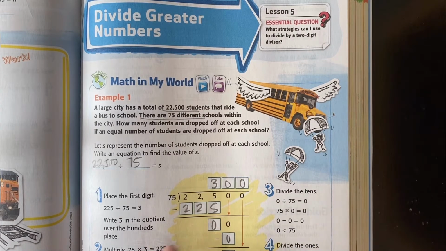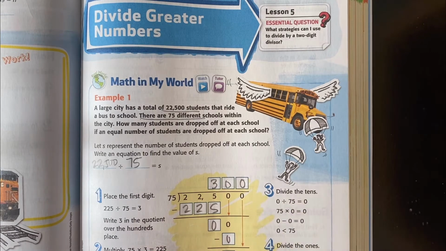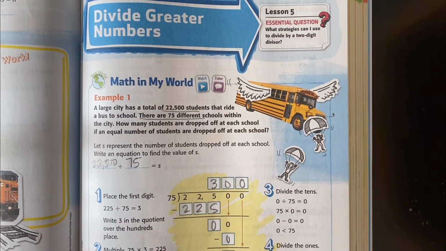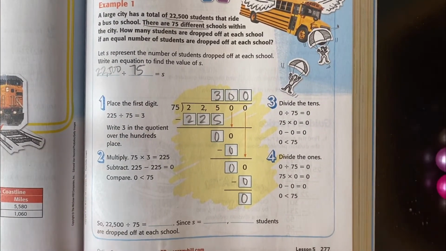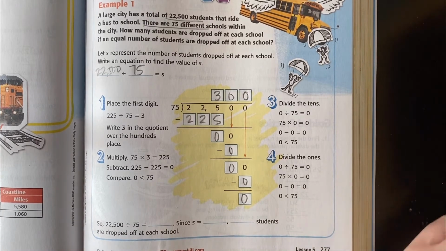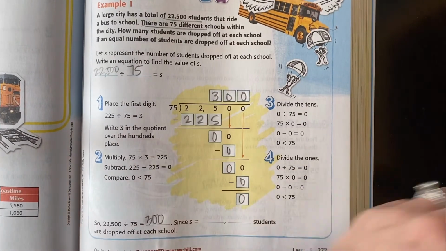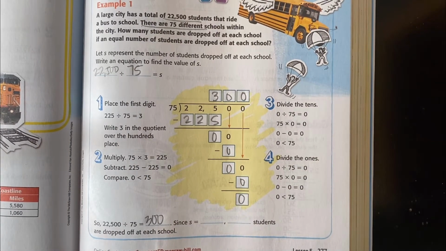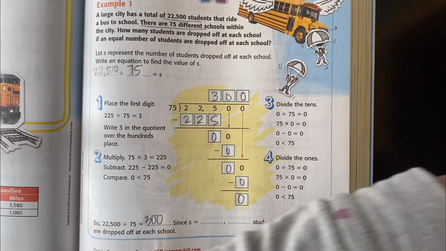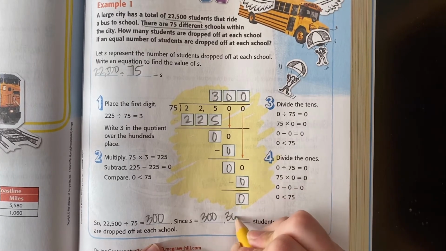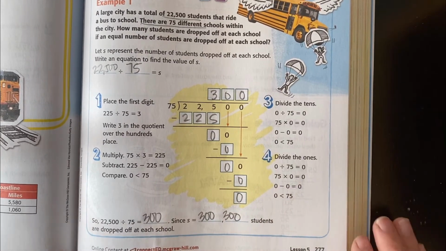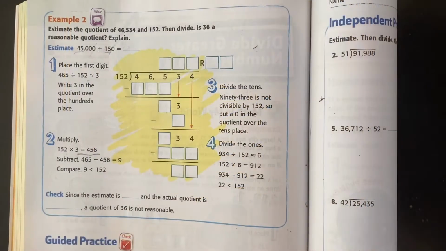Awesome. Okay, and here's the step of what we just did, steps 3 and 4. We just kept doing our same process, multiply, subtract. All right, so let's compare. 22,500 divided by 75 equals 300. Do you hear my little helper over here? Since S equals 300, 300 students are dropped off at each school. Okay? All right, let's go on to example 2.